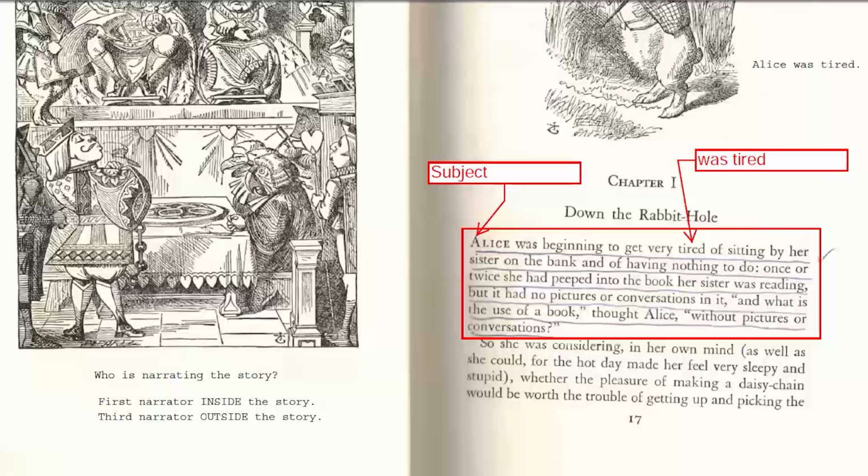And what is the use of a book, thought Alice, without pictures or conversation? So we cannot see into each other's heads. We can't read each other's thoughts. Sometimes when we're talking to people, we might make a face unknowingly and the person can guess what we're thinking. But for the most part, people's thoughts are hidden from us.